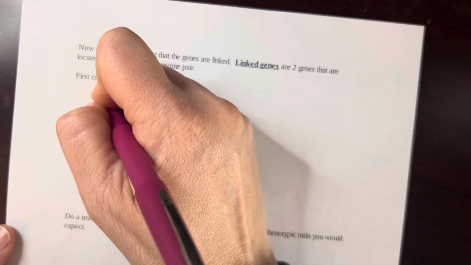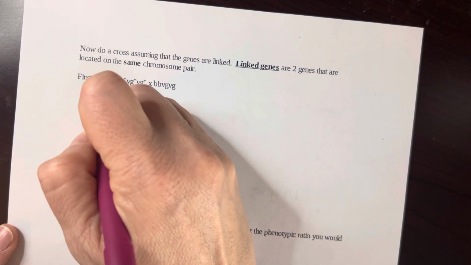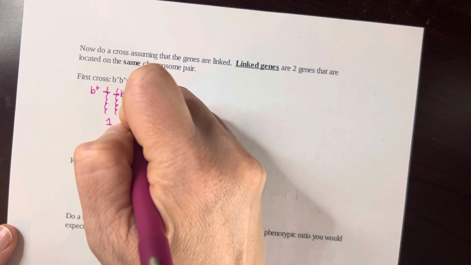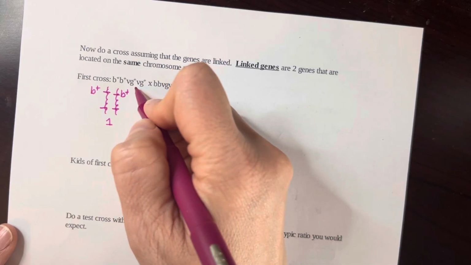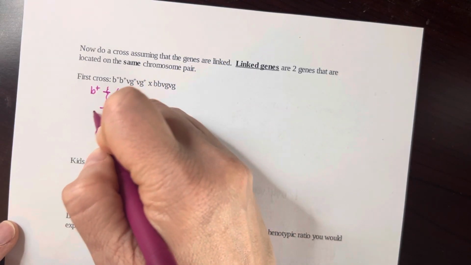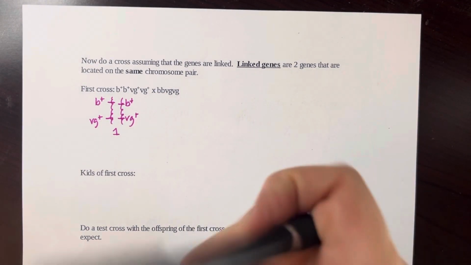And so this parent is B plus, and then the wing genes are on the same chromosome. So let's say it's down here. They're on the same chromosome instead of different. Okay, so now I'm going to do the different colors by the different parents.